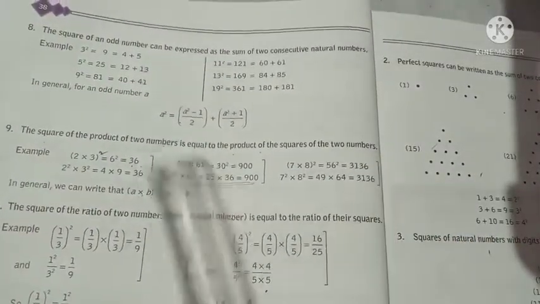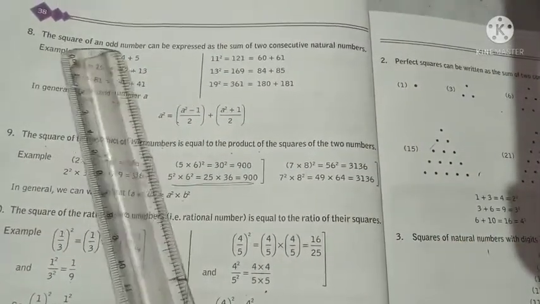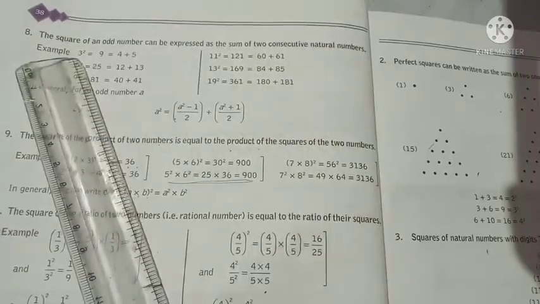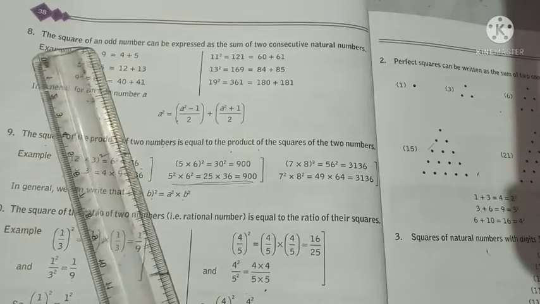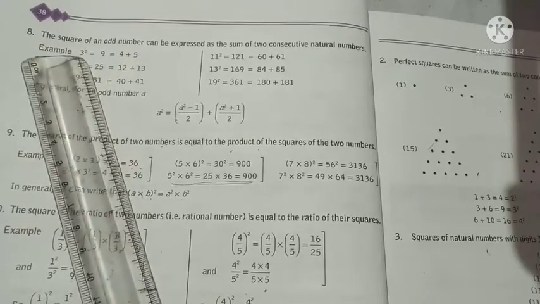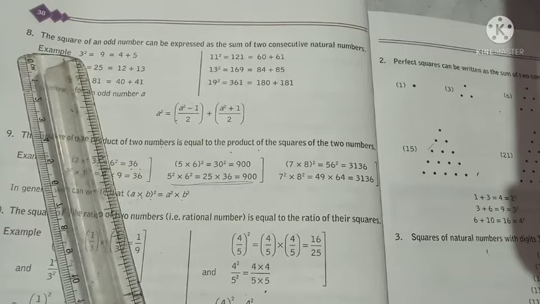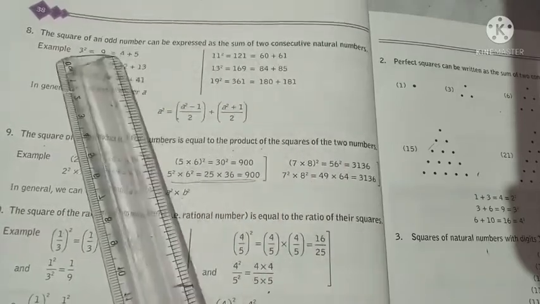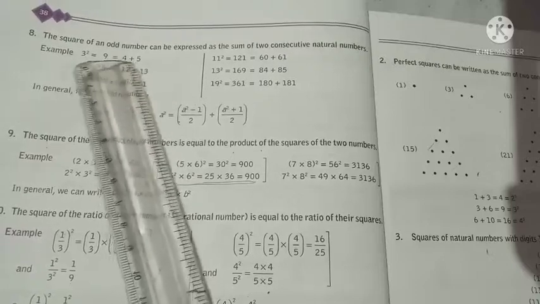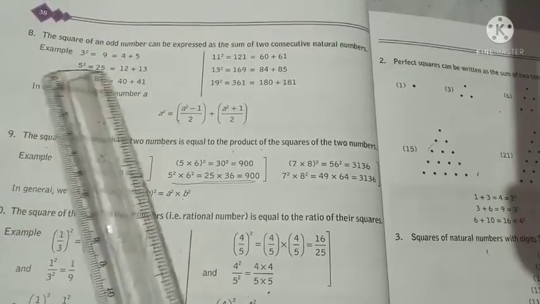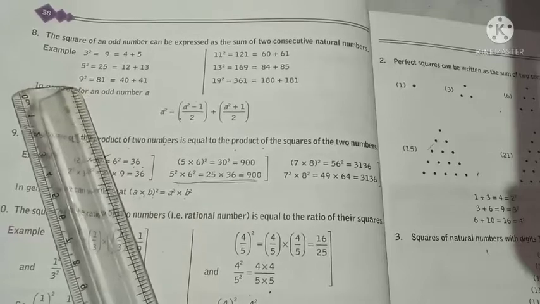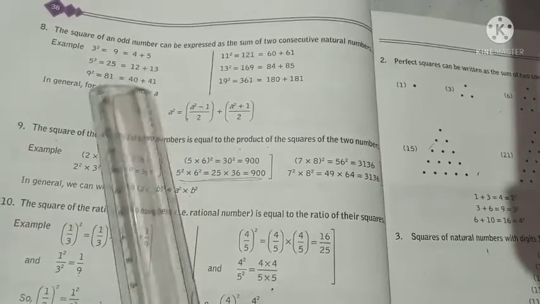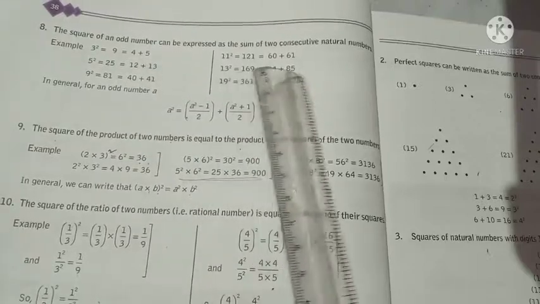Now in this property, the square of an odd number can be expressed as a sum of two consecutive natural numbers. See, the square of an odd number. 3 is an odd number. The square of the odd number is 9, and it can be expressed as a sum of two consecutive numbers. Like 5, 25 is 12 and 13; 9, 81 is 40 and 41. How will you get this?